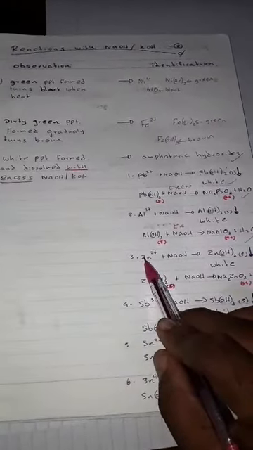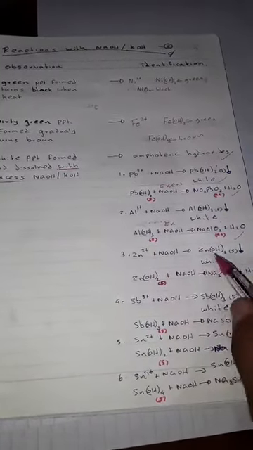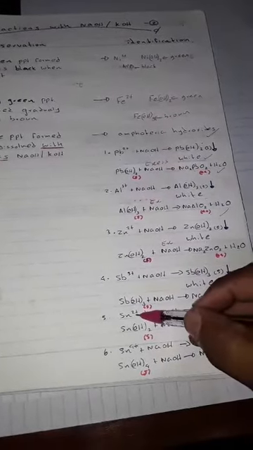Zinc is another amphoteric metal ion that reacts with sodium hydroxide, makes a white precipitate, and that also dissolves with excess sodium hydroxide like this. Antimony and tin also dissolve like this.